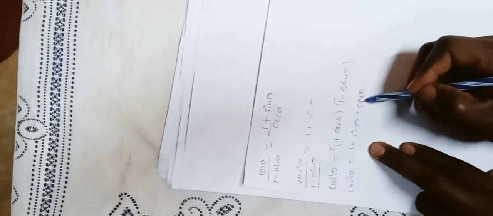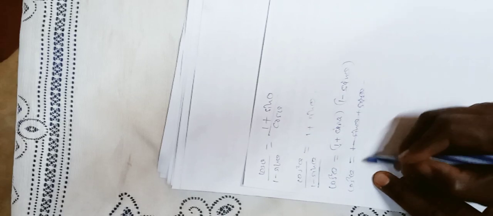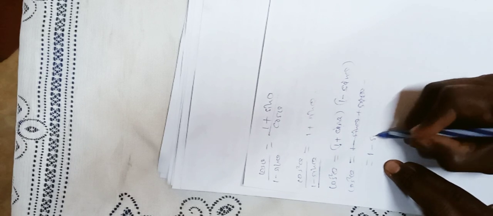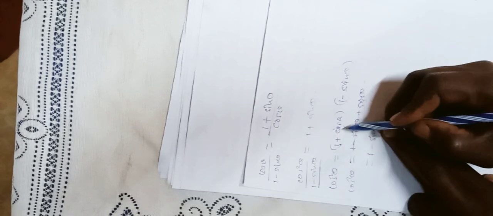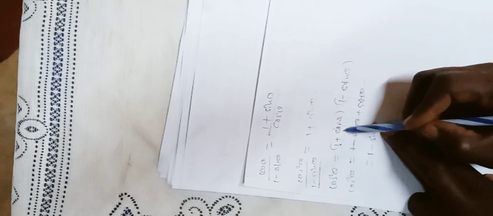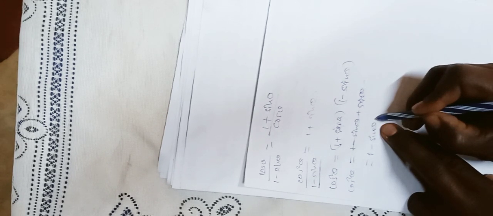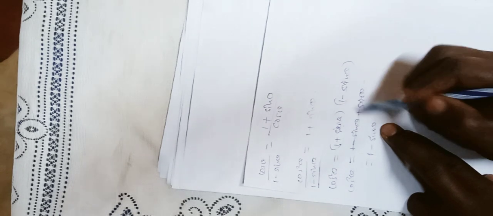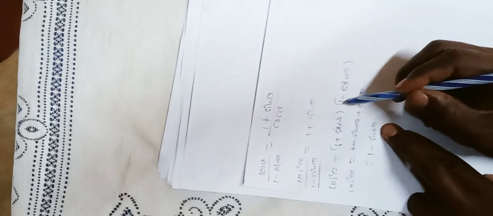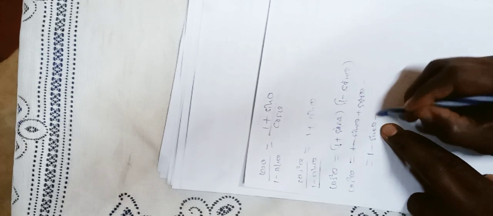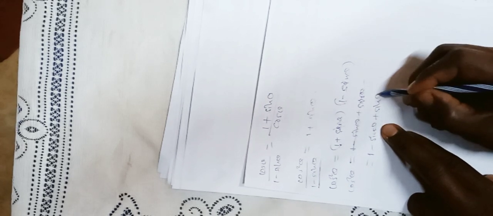Let us work out like this. We are going to have 1 times 1, which is 1. This multiplied by this, we have sin theta. We are also going to multiply this by this, and we are going to have plus sin theta.